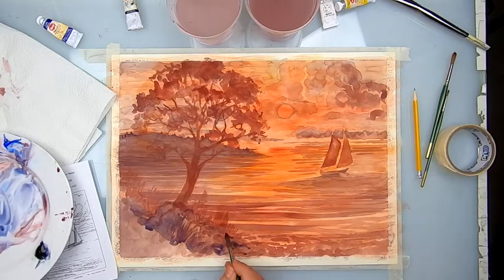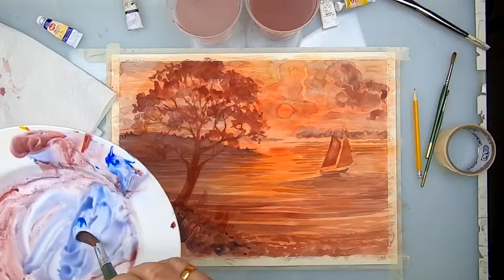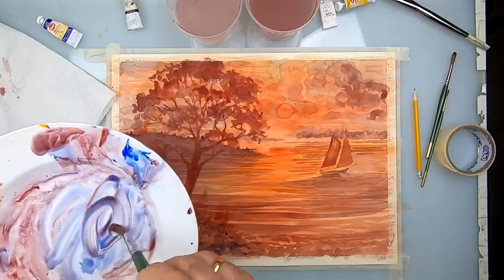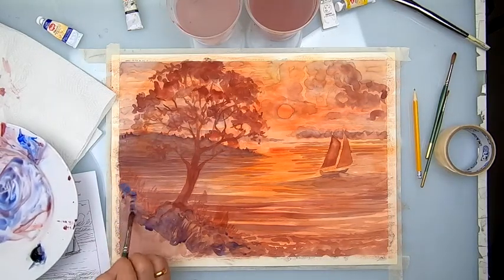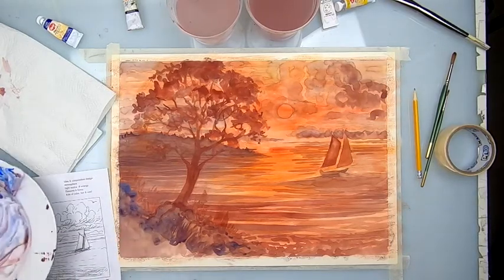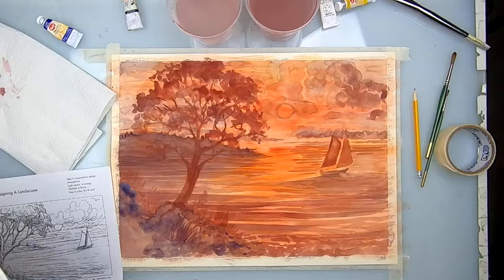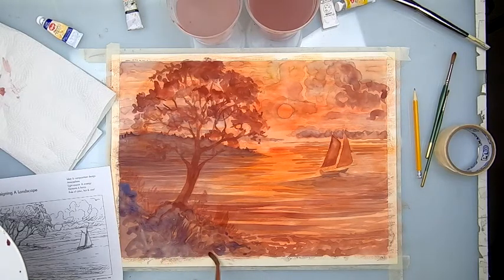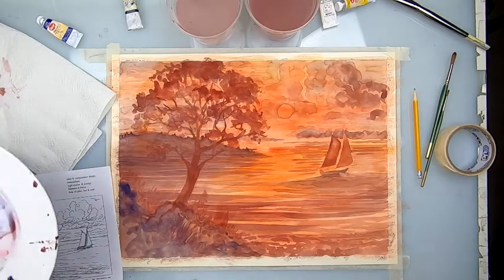It's the shadow side of the rocks. Shadow side of things. Nice, right?